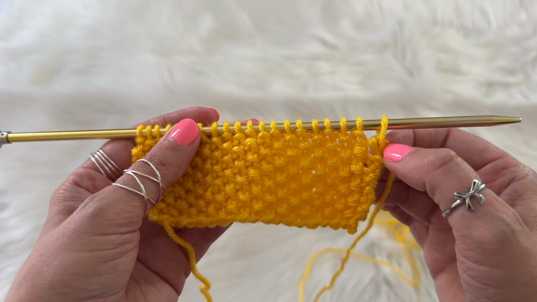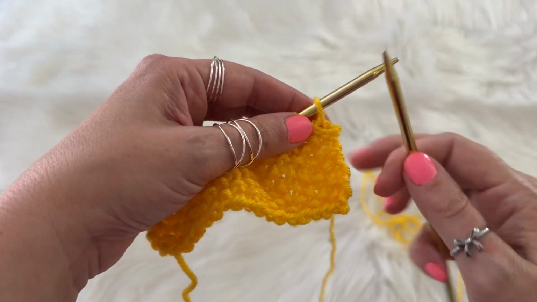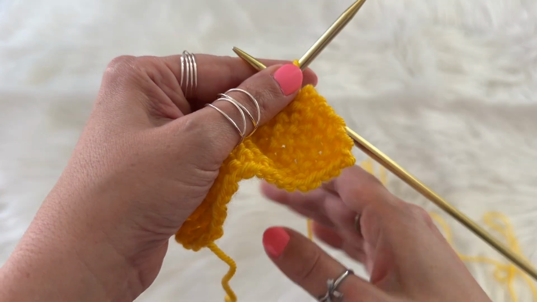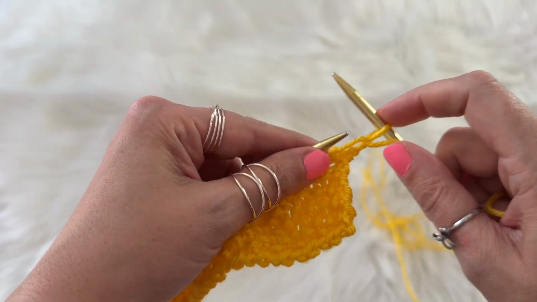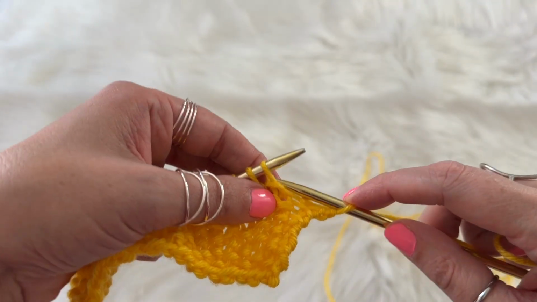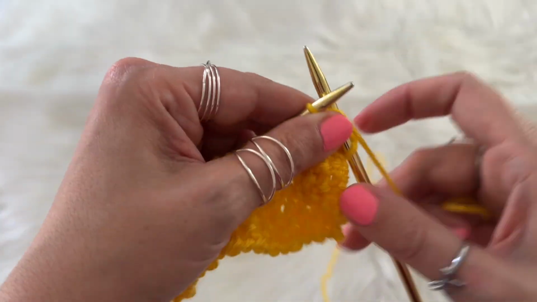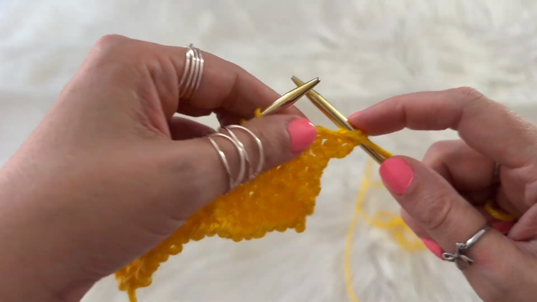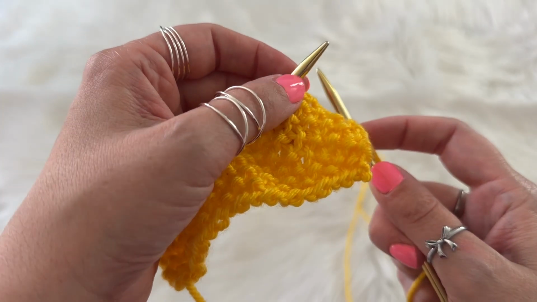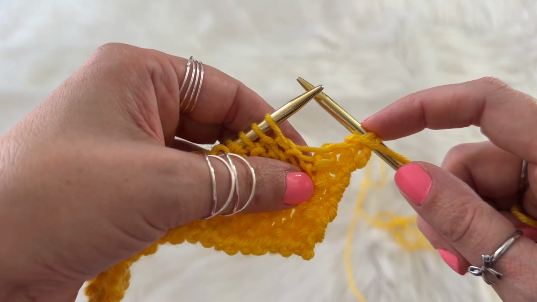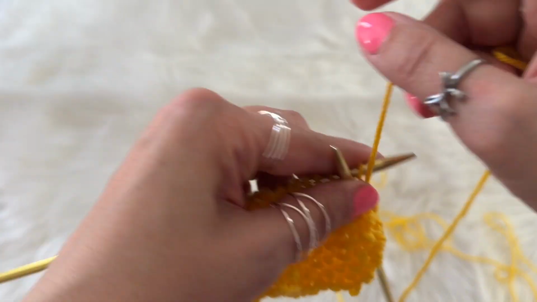You knit the purls and purl the knits. So since this was a knit stitch here, we're going to purl it. And then since this was a purl stitch, you can see the bump, we're going to knit it. So in seed stitch, it's still knit, purl, knit, purl, knit, purl. Just make sure you're knitting the purls and purling the knits. So this is a knit, we're going to purl it.